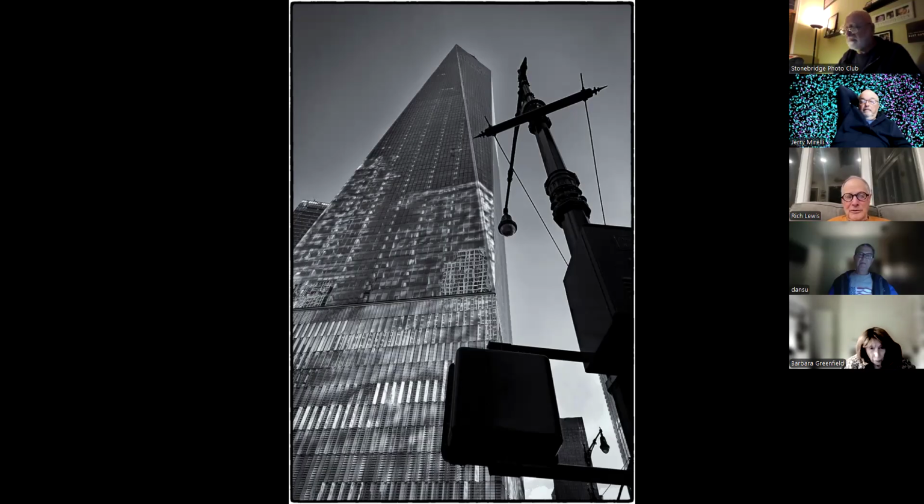The building's very geometric and lined up really nicely, and then you've got this kind of randomness of what's going on on the street with the street lamp and whatever else is attached to it. I think it's an interesting study in that way.